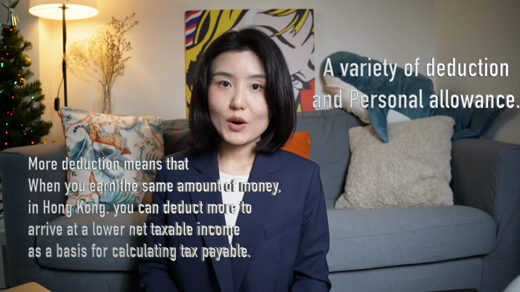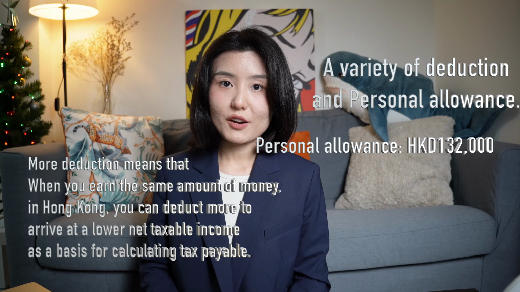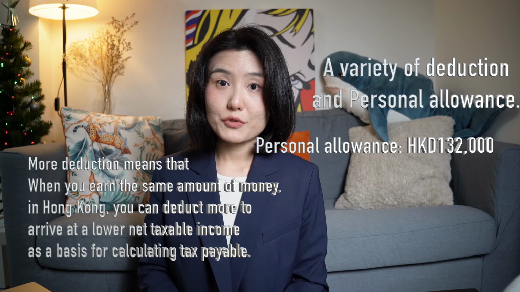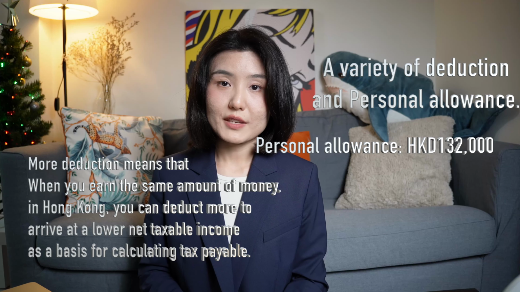And I think another reason why the salary tax in Hong Kong can be so low is that the personal allowance is like 132,000 Hong Kong dollars per person. If you're a married couple, for the household, the tax exemption value would be like 264,000 Hong Kong dollars during the year of assessment.